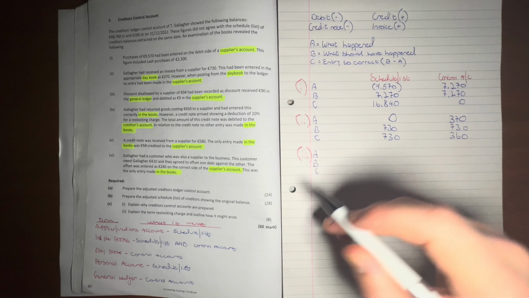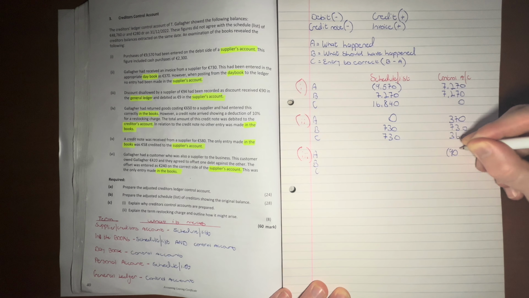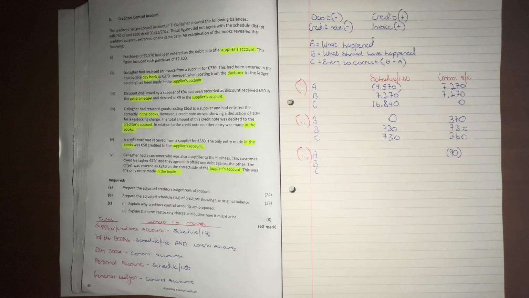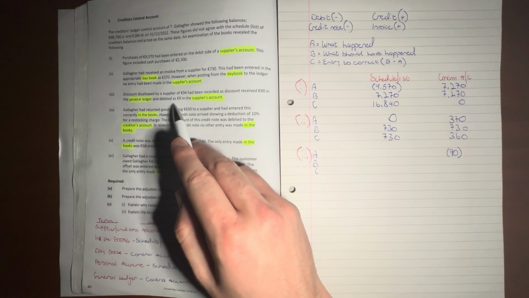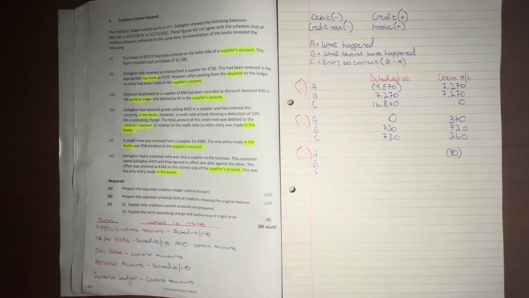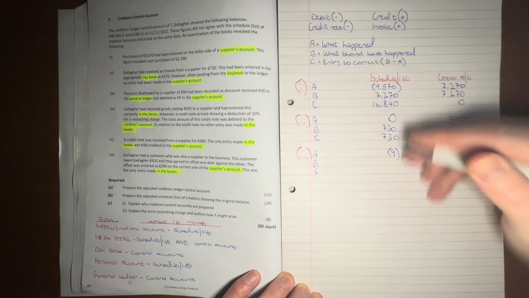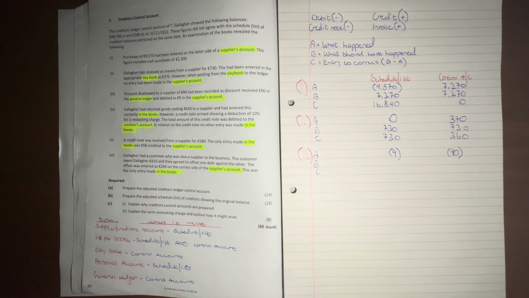So that would have been minus 90 to the creditors' control account. And then there was a debit of €9 to the supplier's account. Supplier's account means the schedule of creditors, so minus 9 was done there. So debit is minus 9.